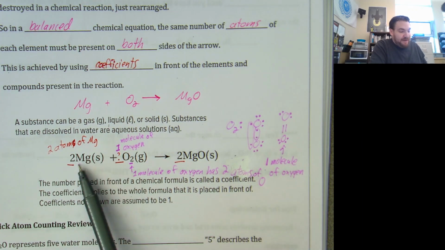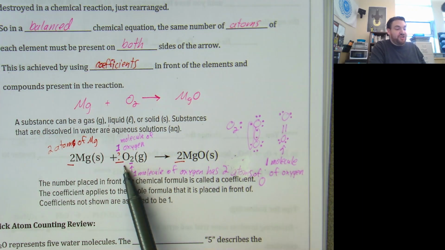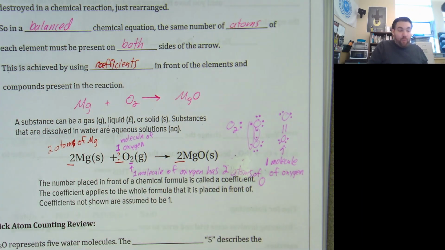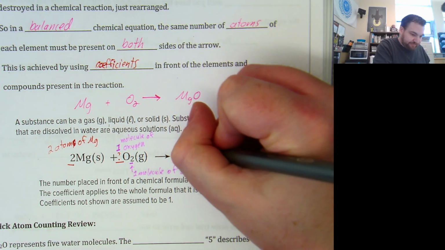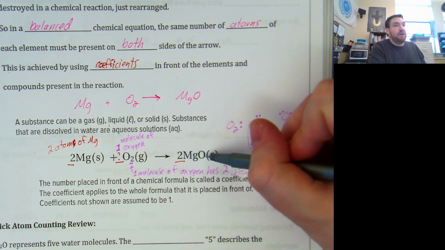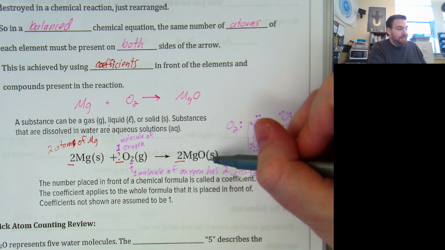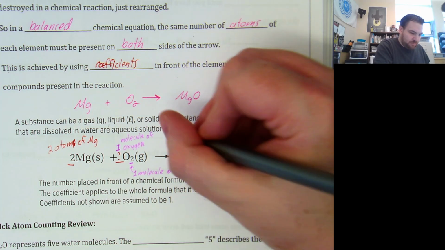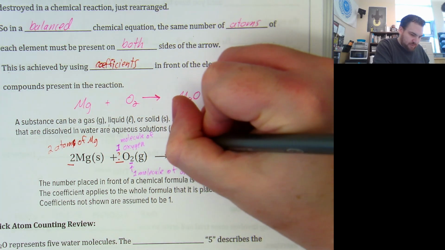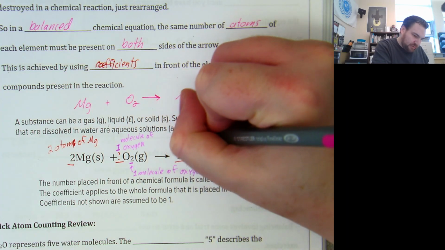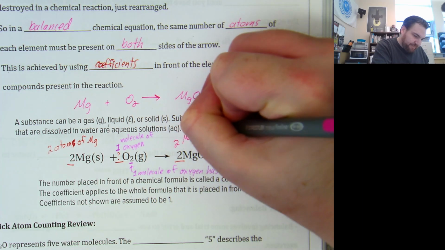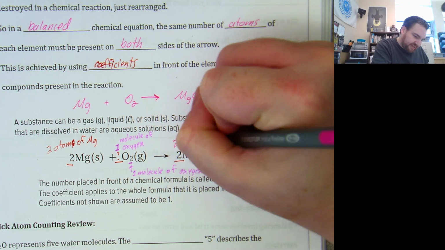So I've got 2 atoms of magnesium. I've got 1 molecule of oxygen. That 1 molecule of oxygen has 2 atoms in it. And when they react, they produce MgO. And, well, 2 of them. 2 magnesium oxides.